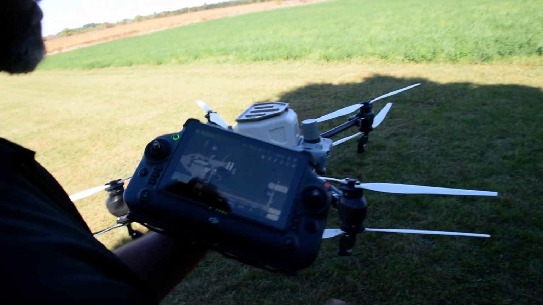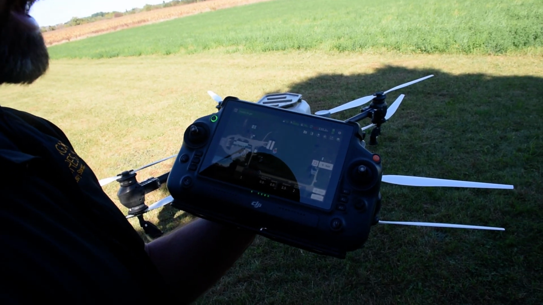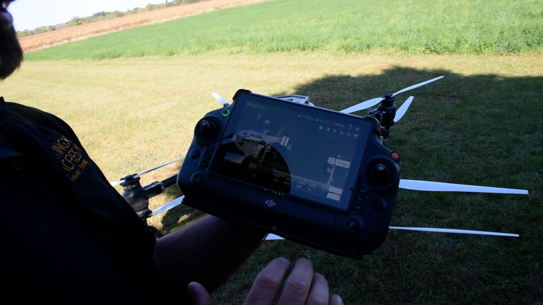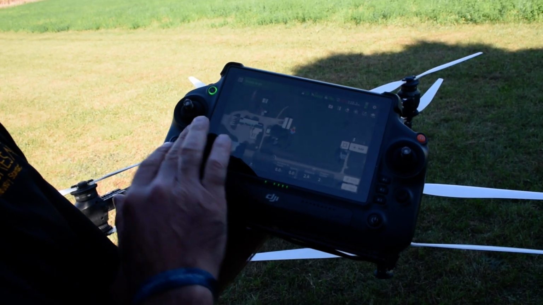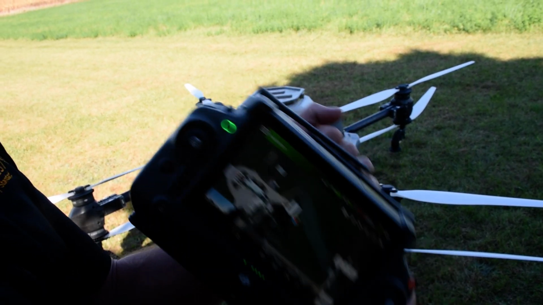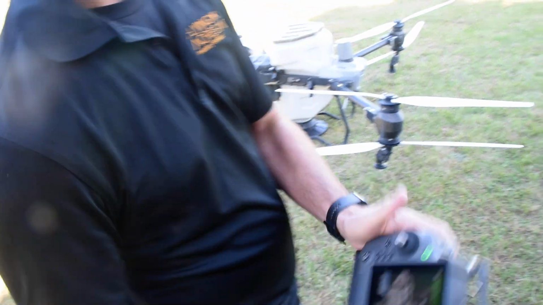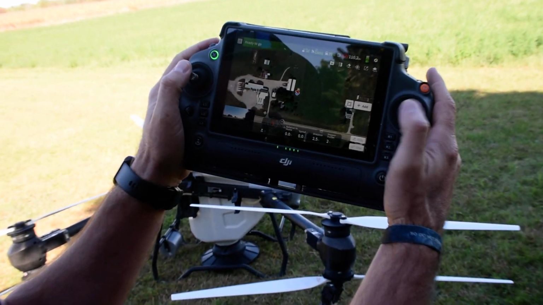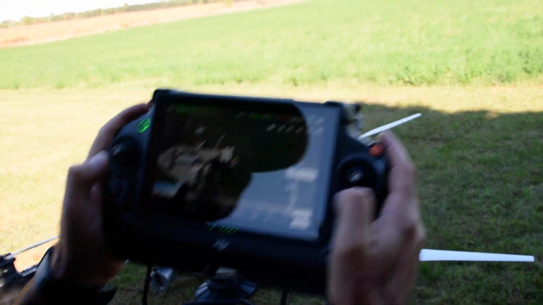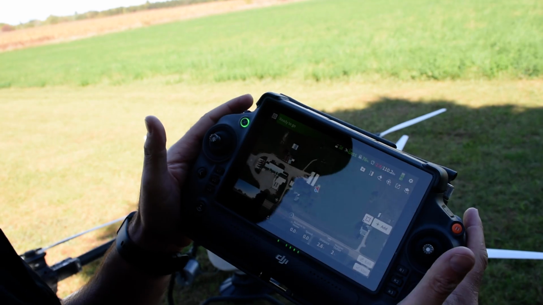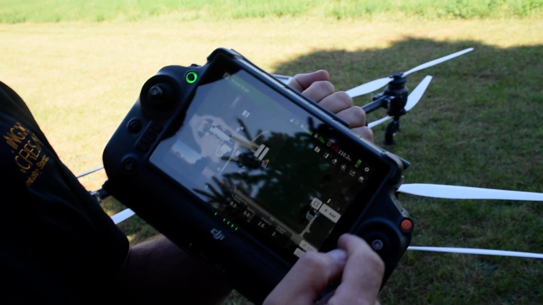So we got our drone kicked on here, we got our remote turned on. The hotkeys we're going to set are L1, 2, and 3, and then our C3 back here on the back of the drone. The reason for that, this is kind of how we hold it, and I want to be able to have it all right here without taking my hands off. So let's see how we can do that.